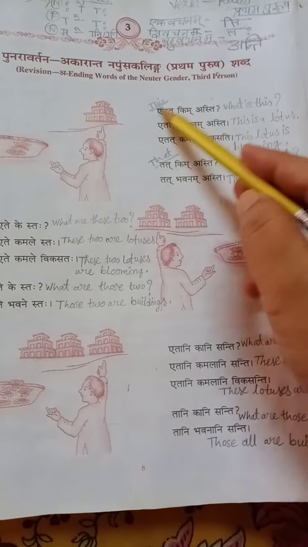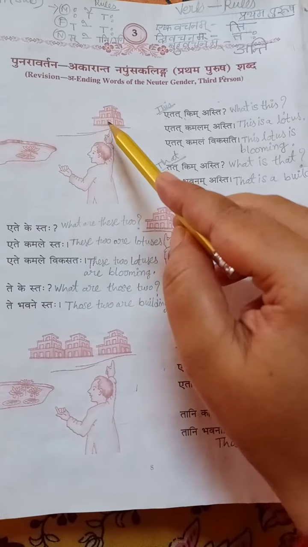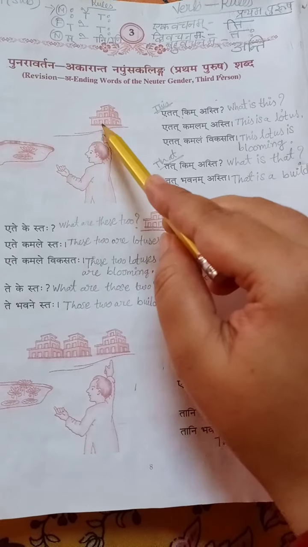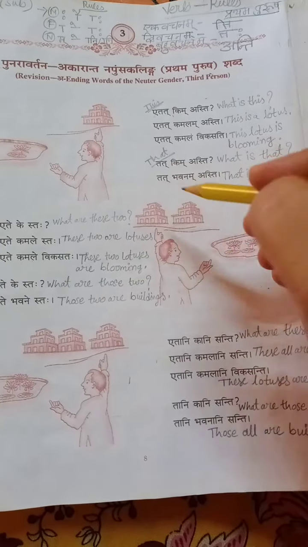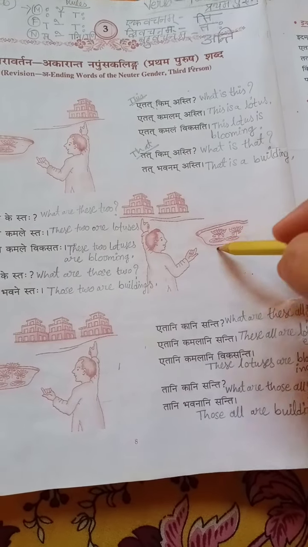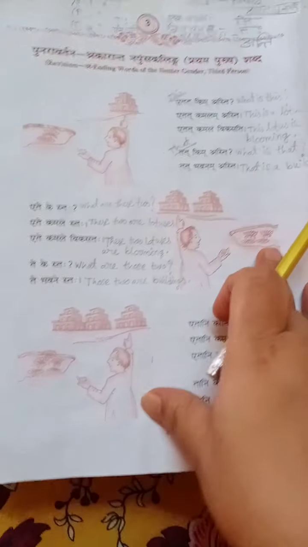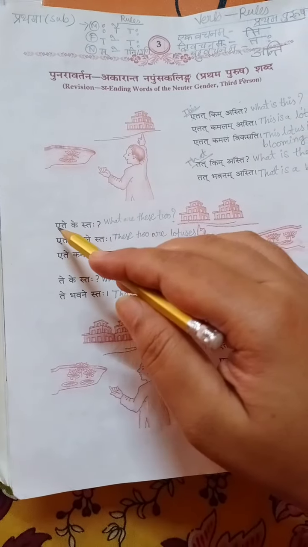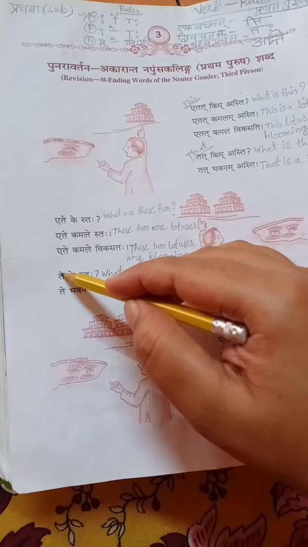Now, all are ekvachan. See, one lotus is here and one building is there. So, one thing each. Now, see the two things. Two buildings are there and two lotuses are there. So, two things. That means we are going to learn dvivachan here. So, etat dvivachan is ete and tat dvivachan is te.